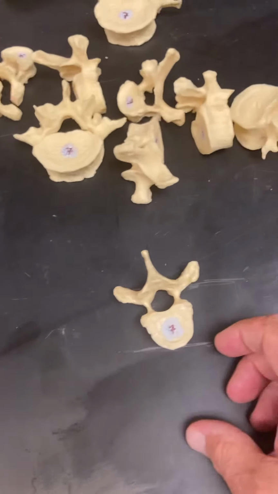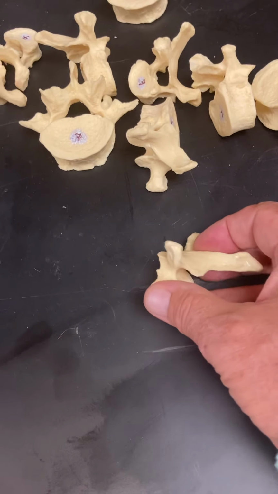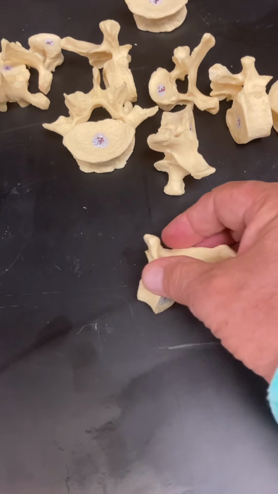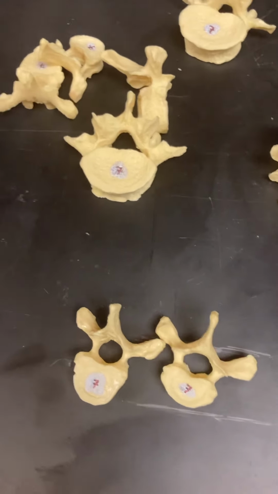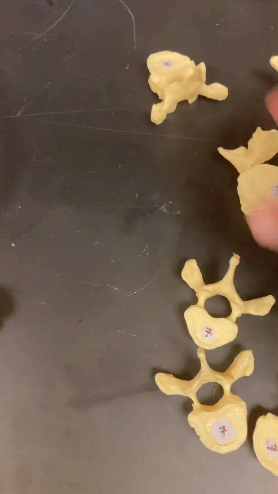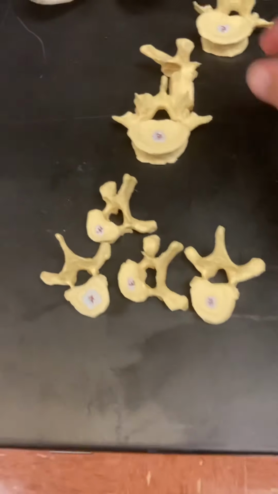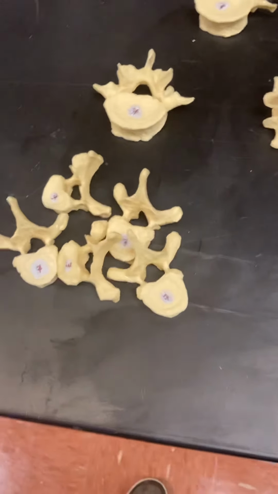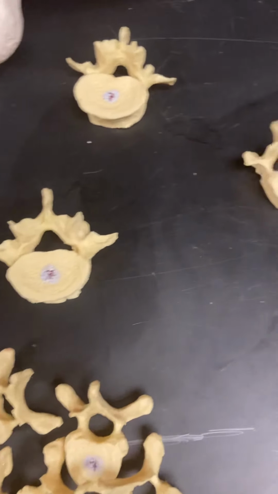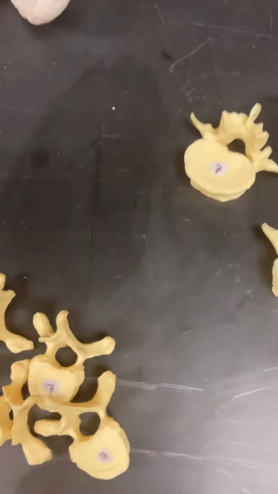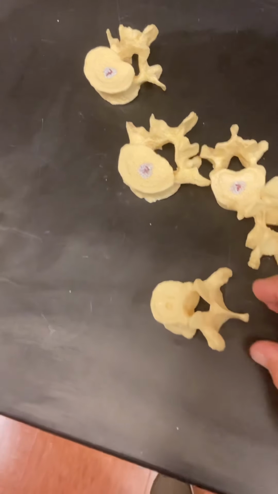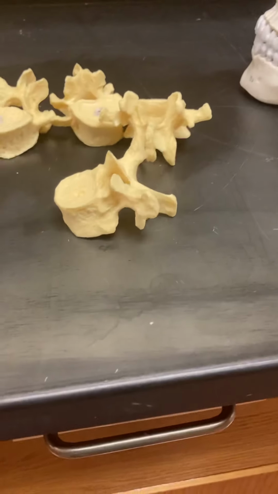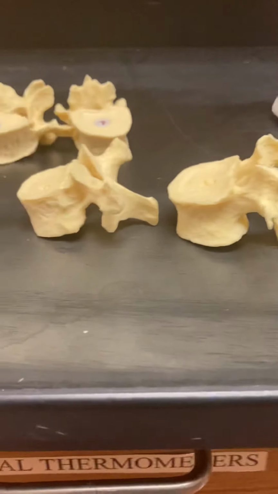How do I know? Well, heart-shaped body, long spinous process, and no transverse foramen. Here's another one. There's another one. And another one. And there's another one. Now the rest of these look like they're going to be lumbars. How do I know? Big body. Transverse process is kind of blunt. And they look like mooses, remember?